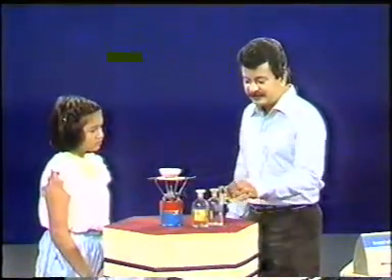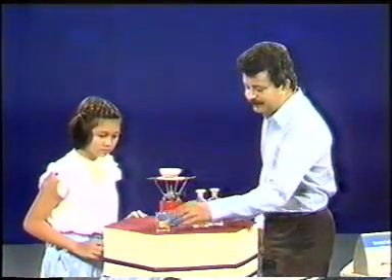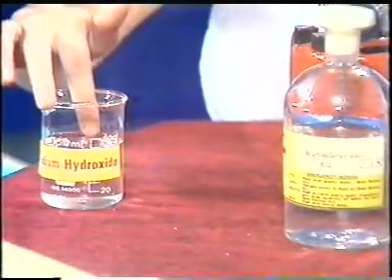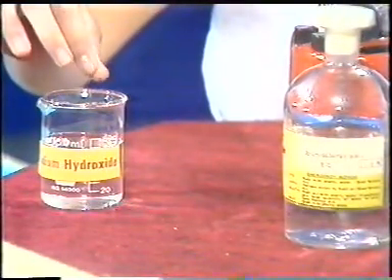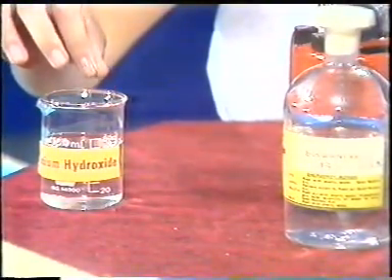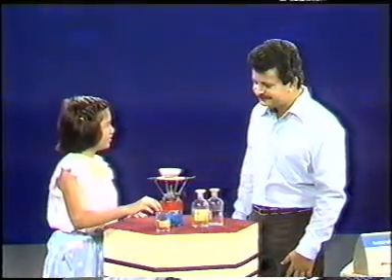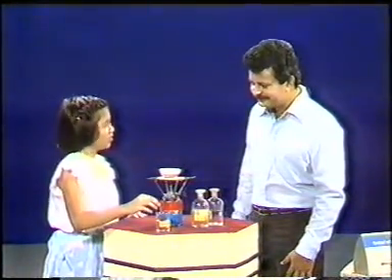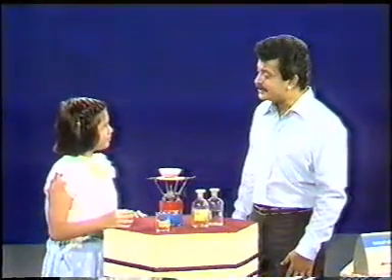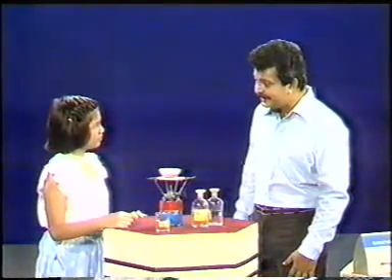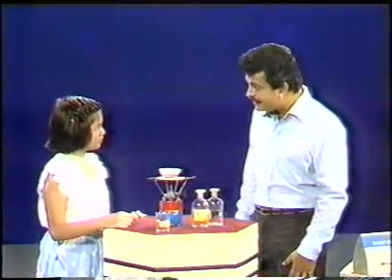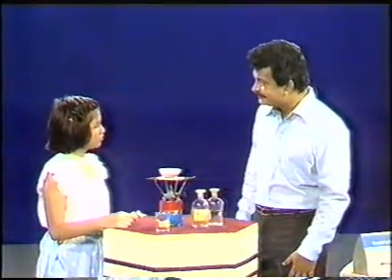Dip your fingers in this solution of sodium hydroxide. Rub your fingers. How do you feel? It has a soapy feel. Do you know why? No. It is because the small amount of fat in your skin is changed to soap by the sodium hydroxide.